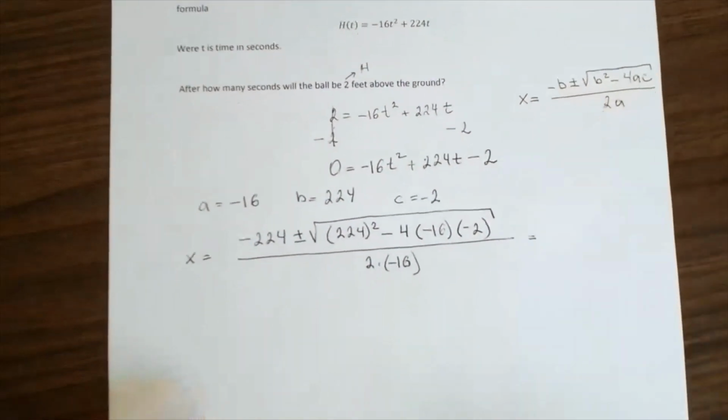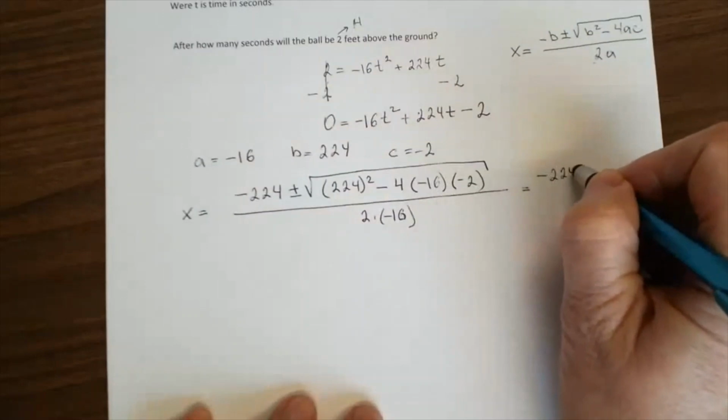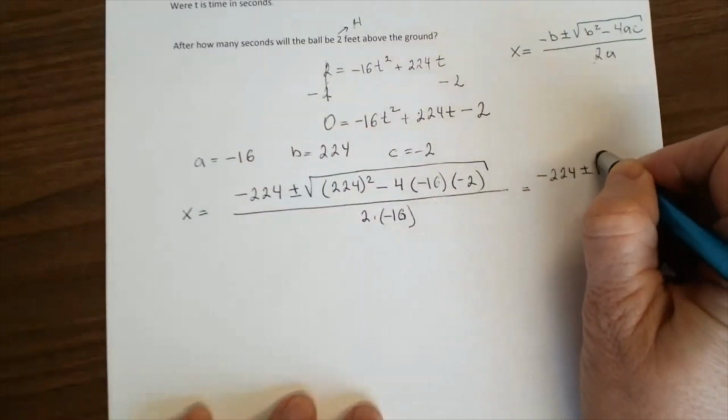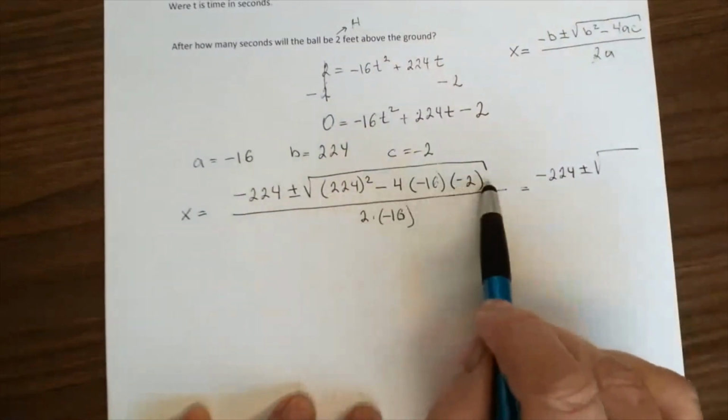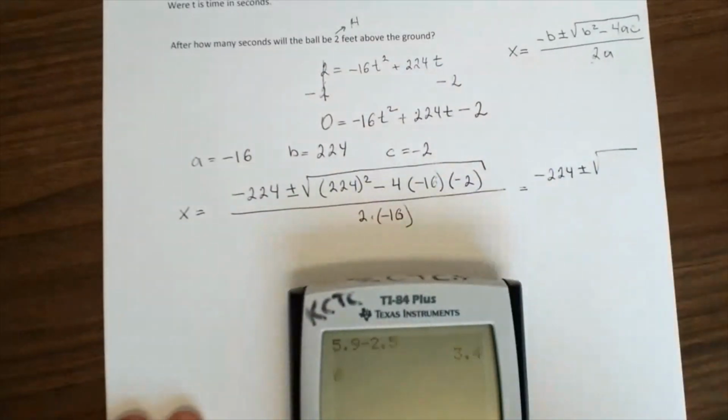Let's simplify a little bit. So negative 224 will stay, plus or minus, and I will calculate the number under the radical. 224 to the second power minus 4 times negative 16 and times negative 2.